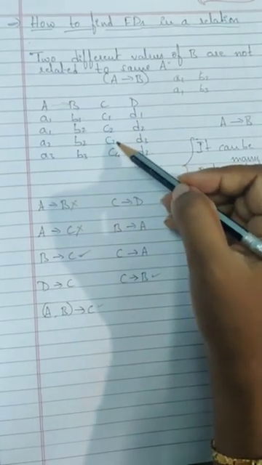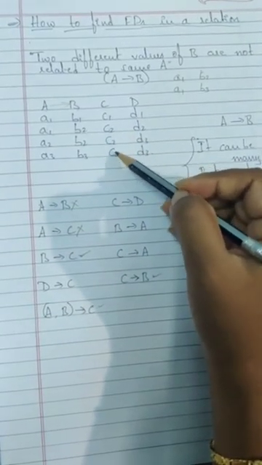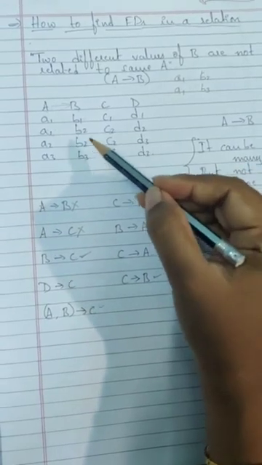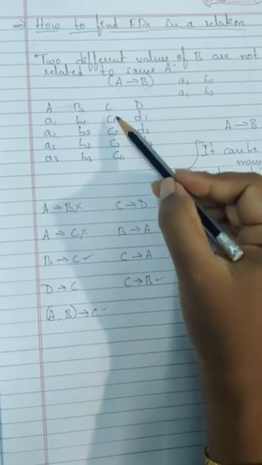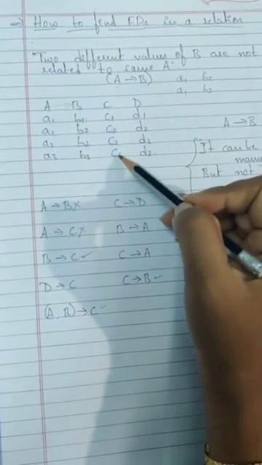And also here you can check that two different values of C are not related to the same B. That is also true. Then we will check here with the combination of C1 and C4.